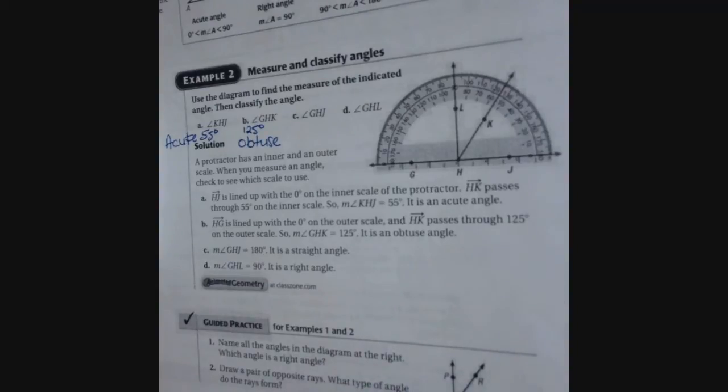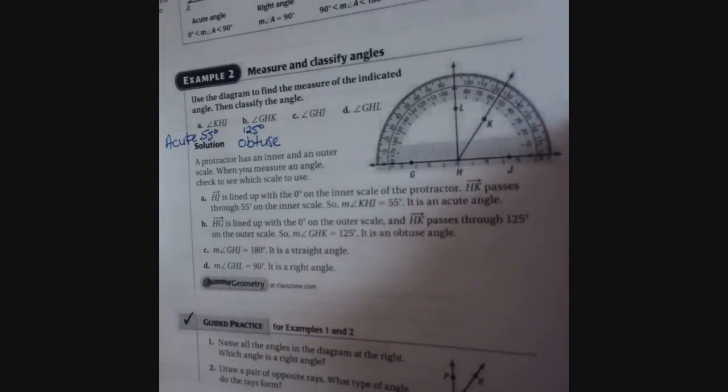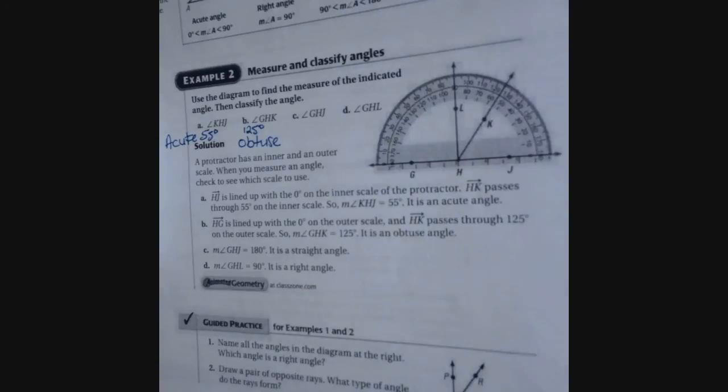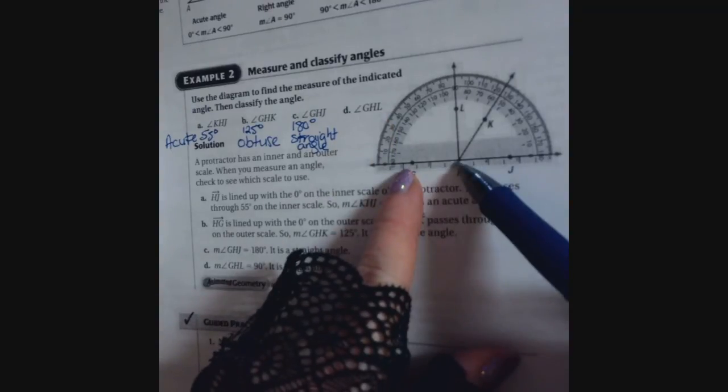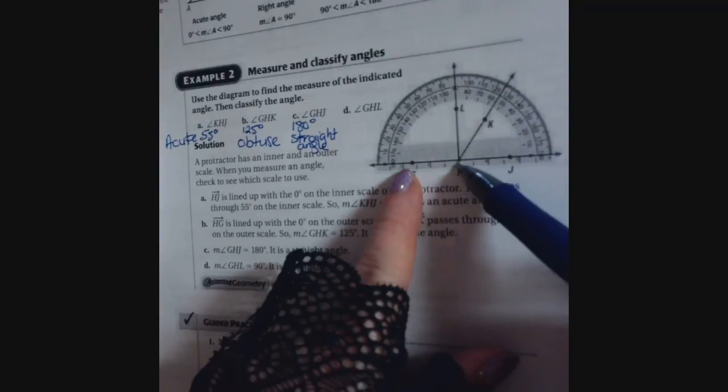Okay, the next one is angle GHJ. Well, you can see that this is a straight line. So it's going to measure 180 degrees and we call this a straight angle. Okay. And then the last one is angle GHL. So always follow along. GHL. So we can clearly see that this is a 90-degree angle. So a 90 degree is going to be a right angle.